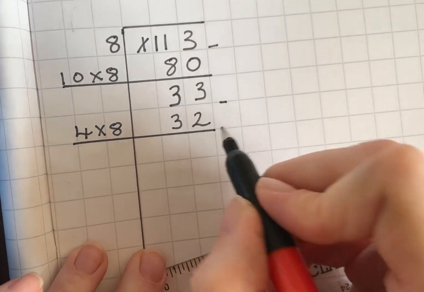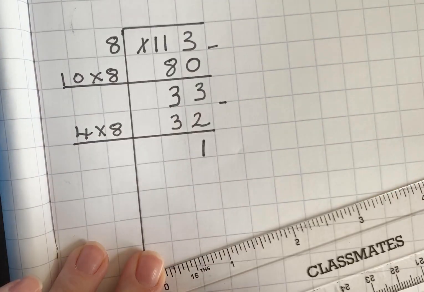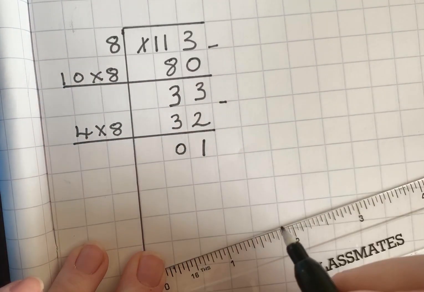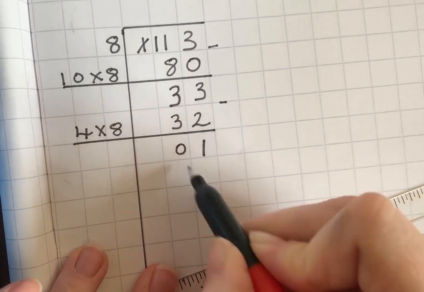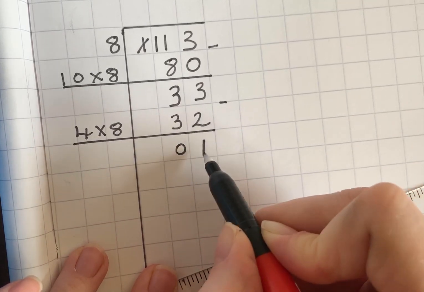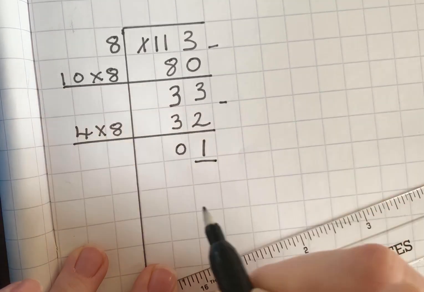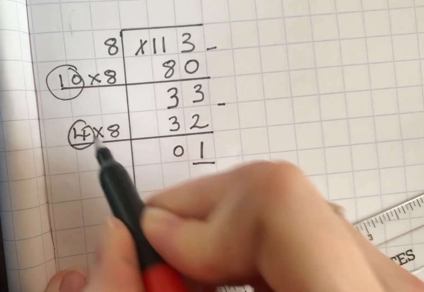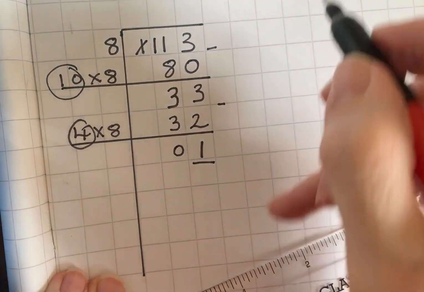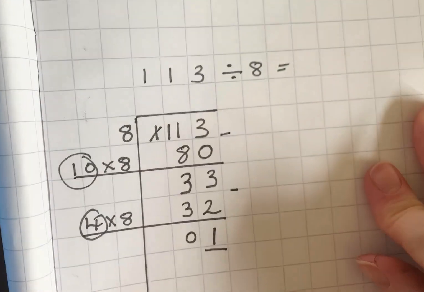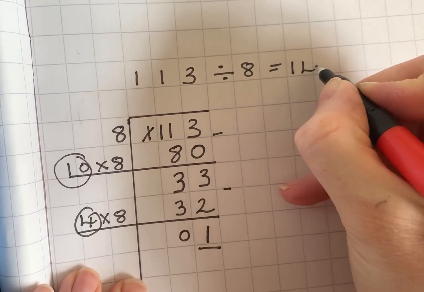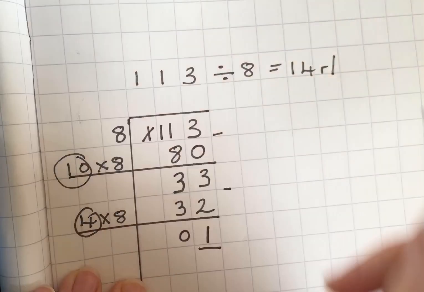3 ones take away 2 ones leaves me with 1. And 3 tens take away 3 tens leaves me with a 0. And I can't take away any more groups of 8, so that becomes my remainder. So I have 10 and 4, which is 14, remainder 1. So 113 divided by 8 is 14, remainder 1.